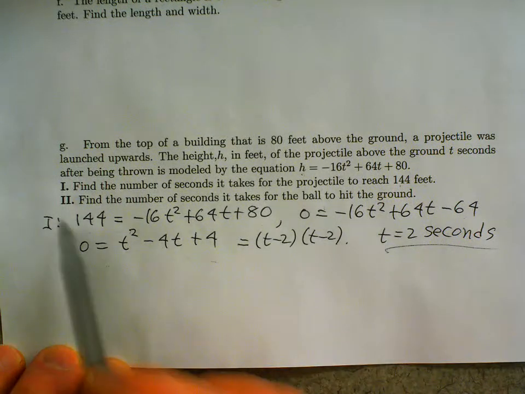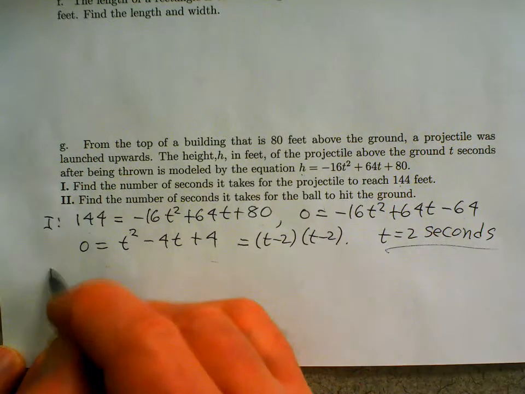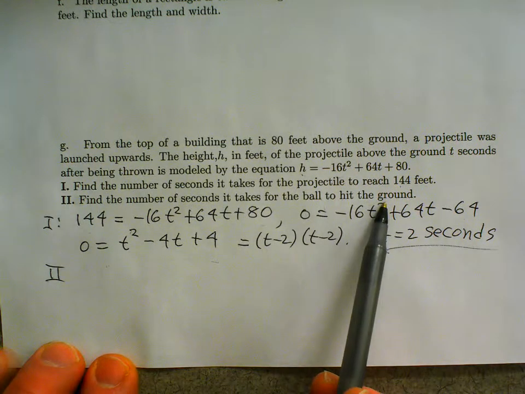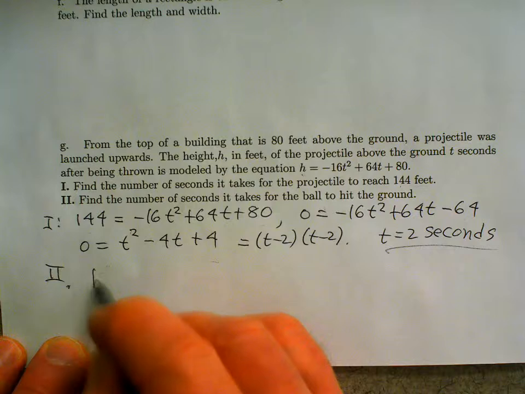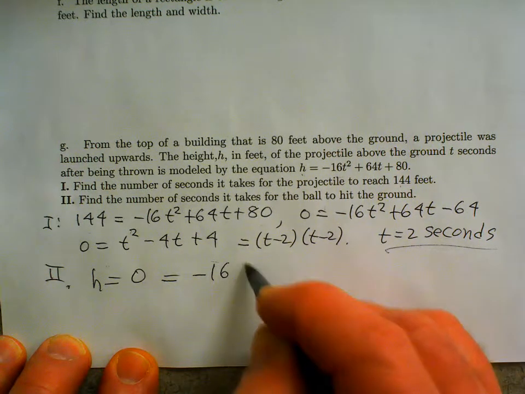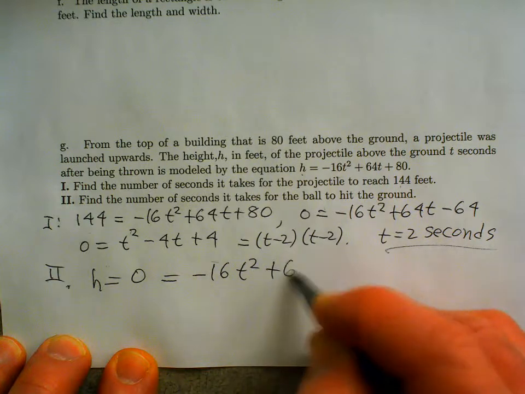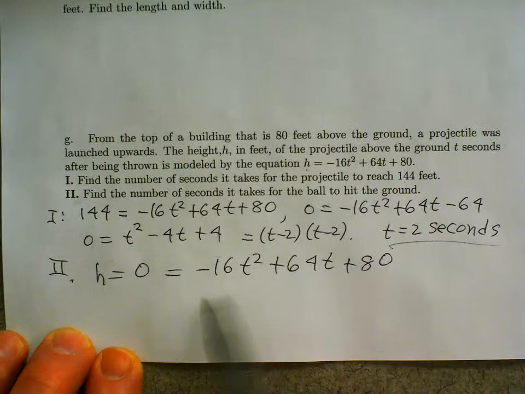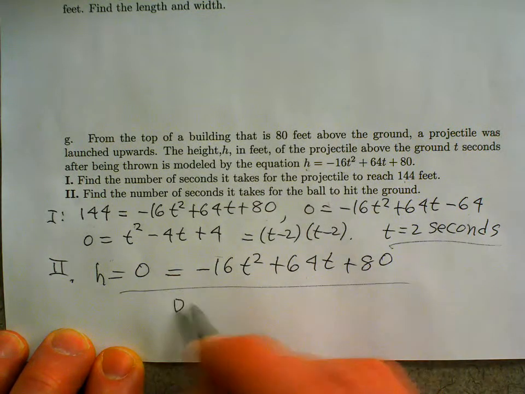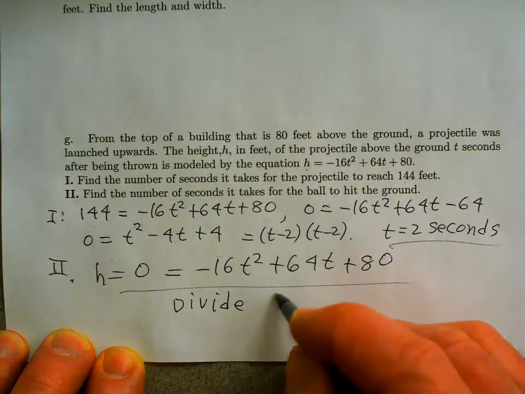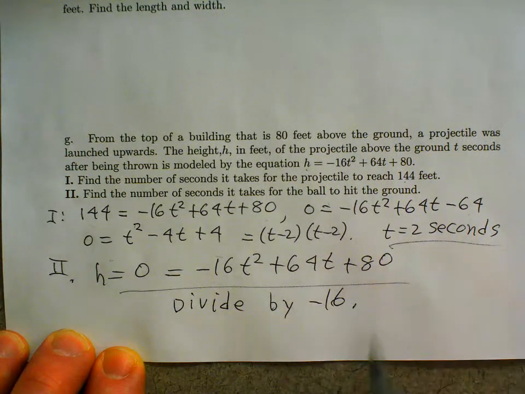Okay, I'll just set up part 2. Find the number of seconds it takes for the ball to hit the ground. So this time replace h with 0. And then we have 0 equals negative 16t squared plus 64t plus 80. And on this one, you can divide both sides by negative 16. And then you can easily solve the equation after that by factoring.